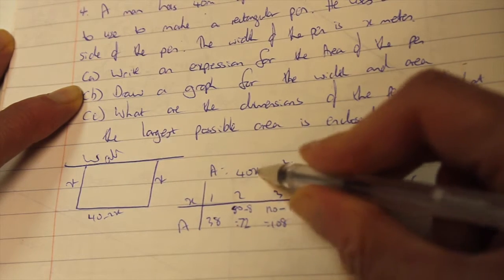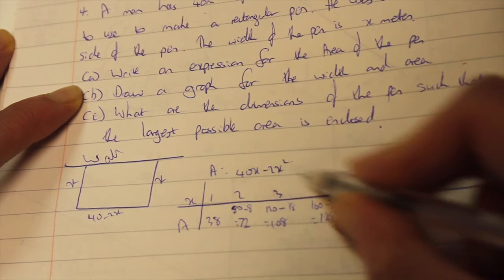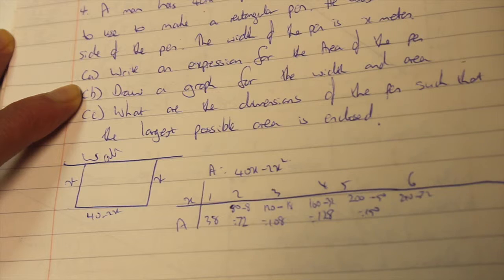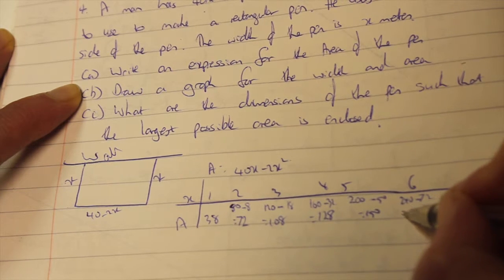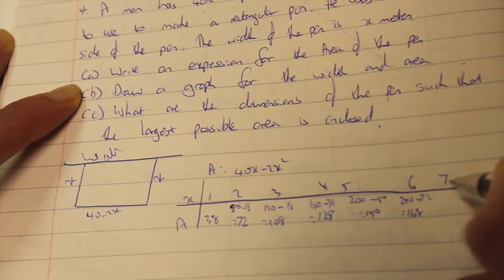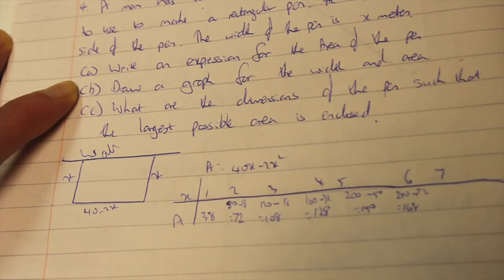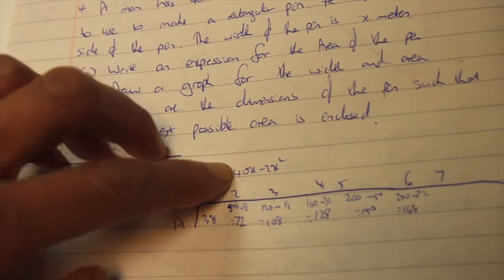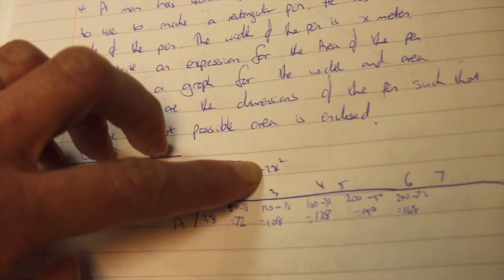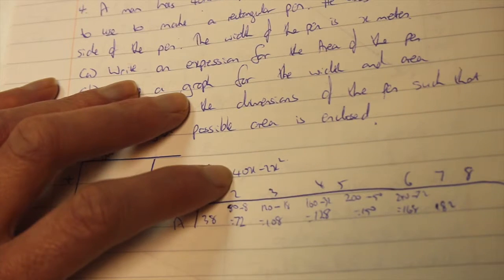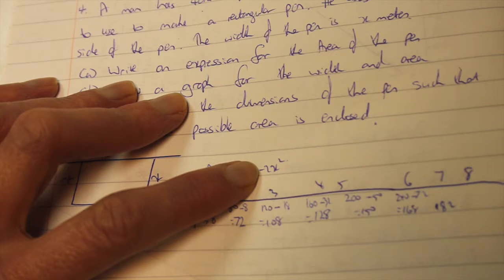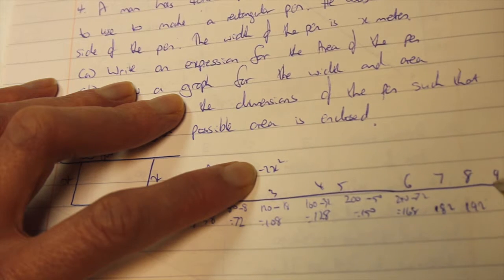Putting in 6. 40 times 6 is 240. Minus 6 squared is 36, times 2 is 72. So 240 take away 72 gives me an answer of 168. Still getting bigger. If x is 7, I'll just put these numbers into the calculator to save space. 40 times 7, take away 2 times 7 squared is 182. Putting in 8. 40 times 8, take away 2 times 8 squared is 64. Gives me 192. Put in 9.